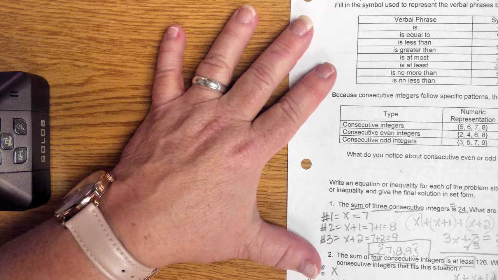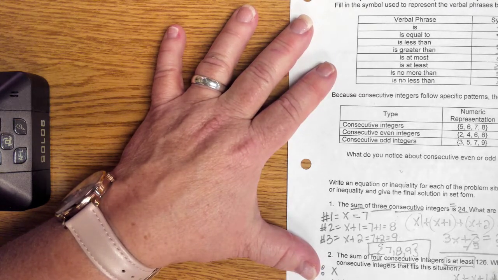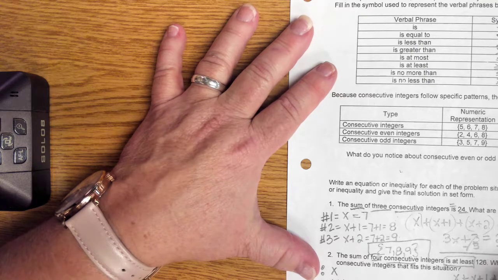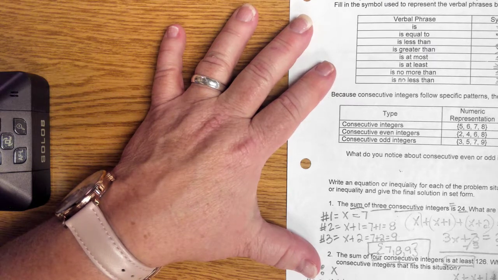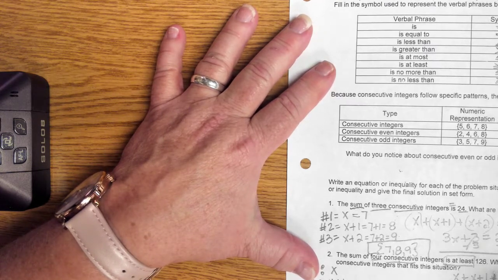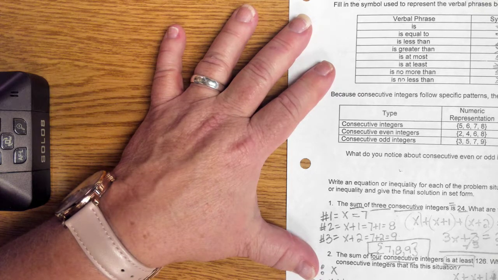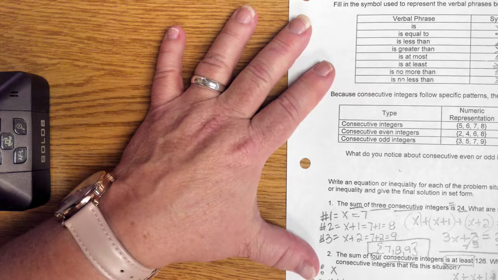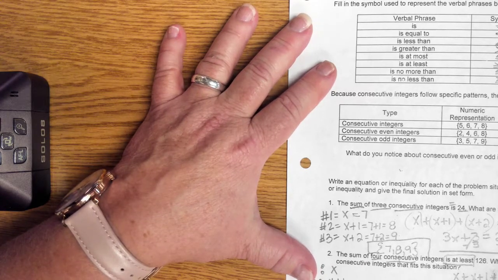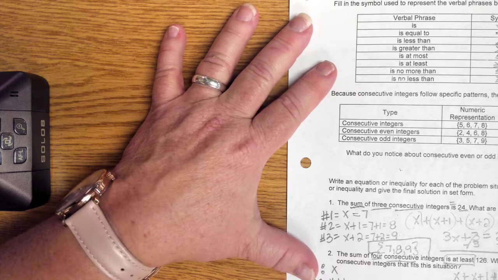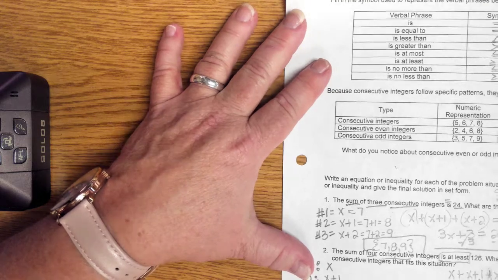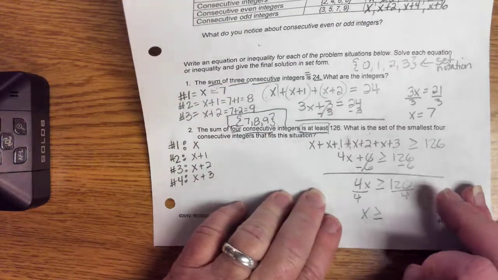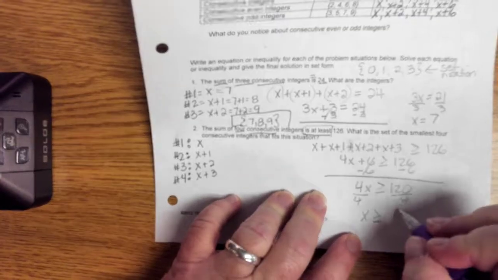So how many x's do I have? 4x, and then I have 1 plus 2, which is 3, plus 3 is 6. It's greater than or equal to 126. Subtract 6. I end up with 4x is greater than or equal to 120. Divide both sides by 4. I need to flip my sign, right? What? Okay, just checking. Seeing if you're awake. 120 divided by 4 would be what? 30.